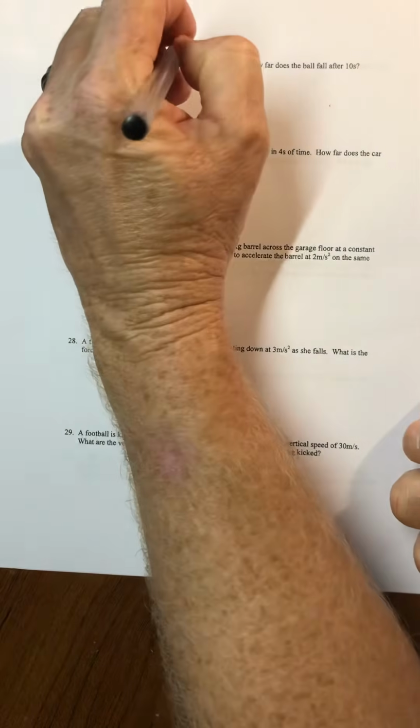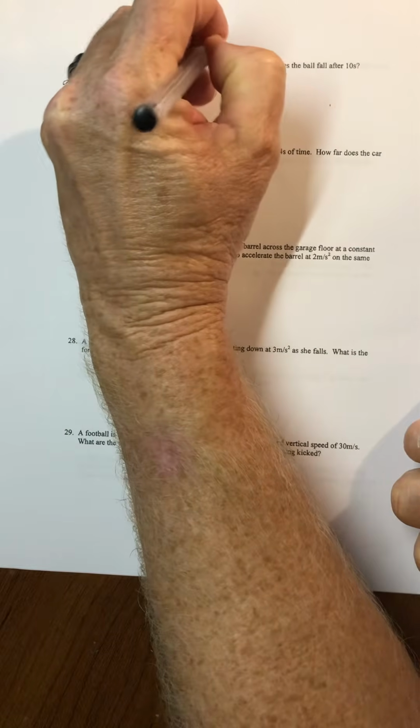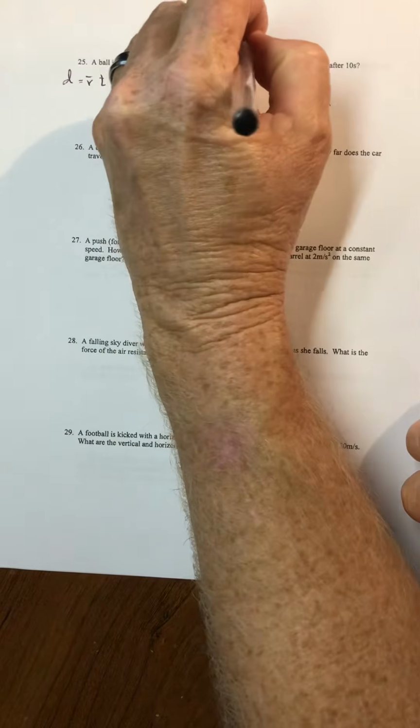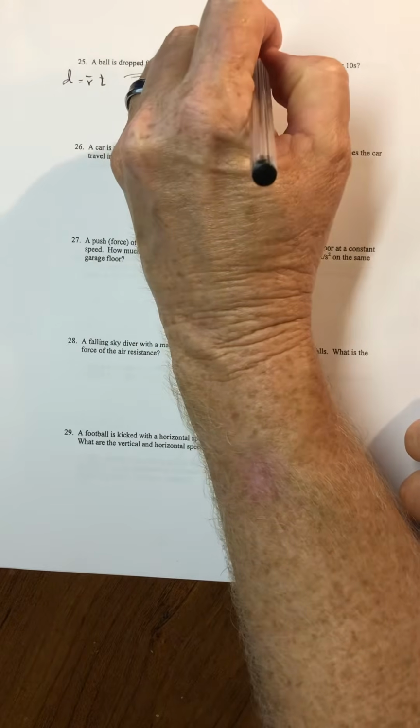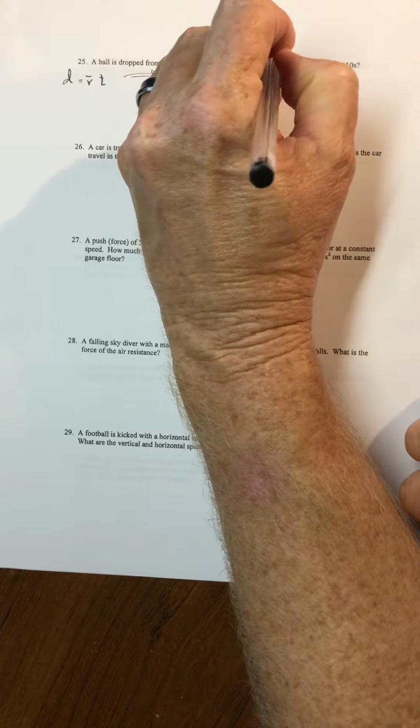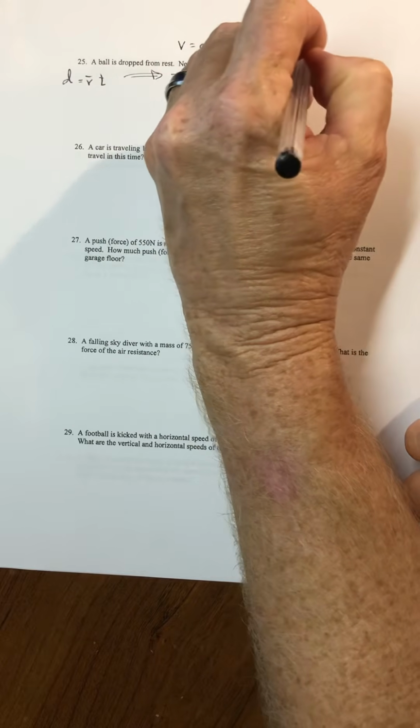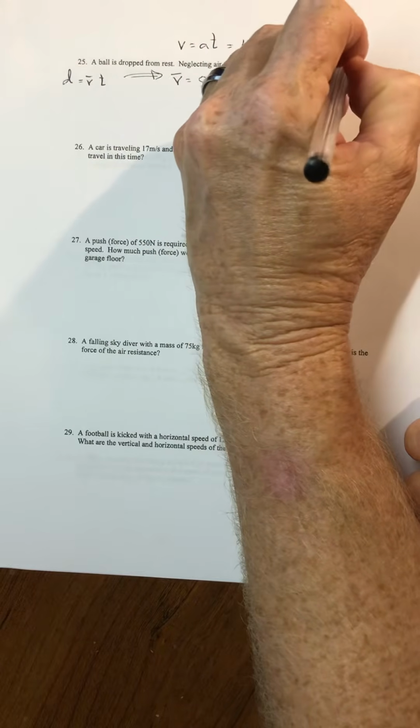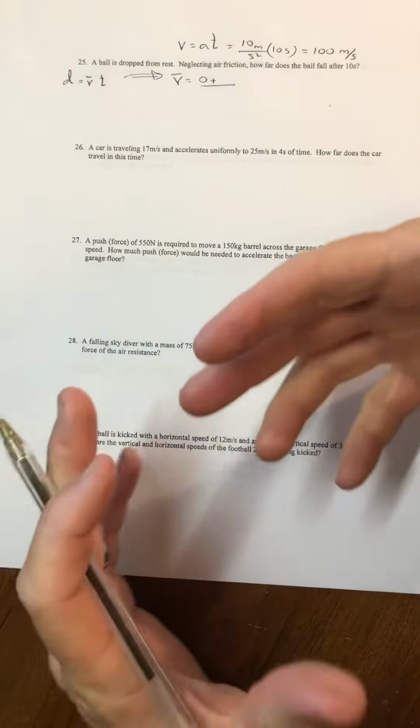We could then just say speed equals acceleration times time. That would certainly work. If I round the acceleration to 10, because it's free fall, and I go 10 seconds, I get 100 meters per second. Or I could just count it out, because I know it changes by 10 every second.